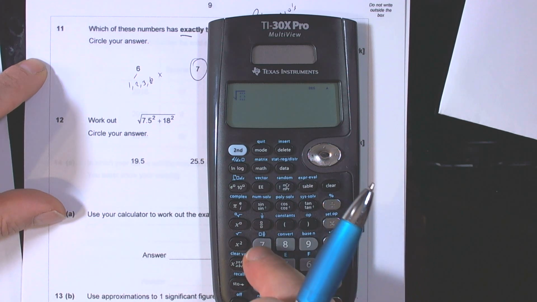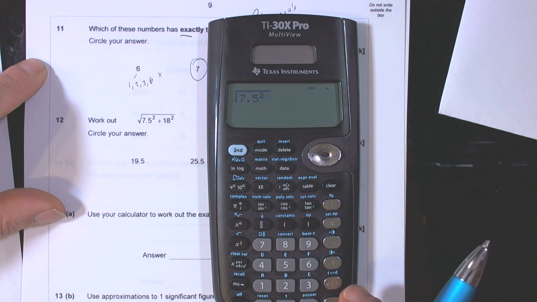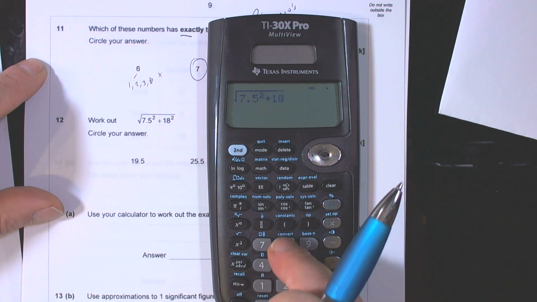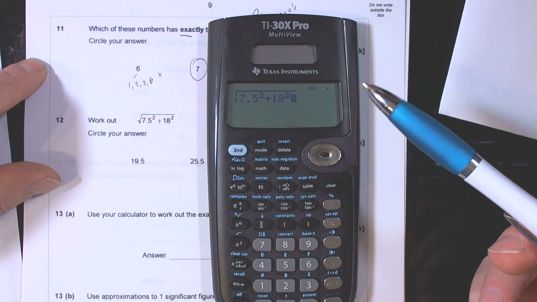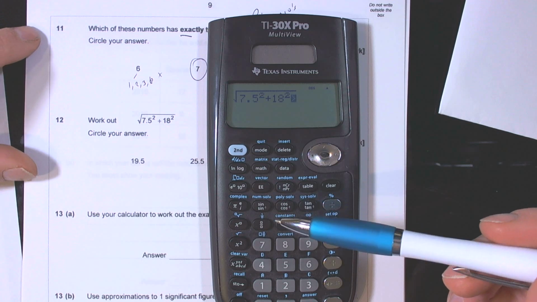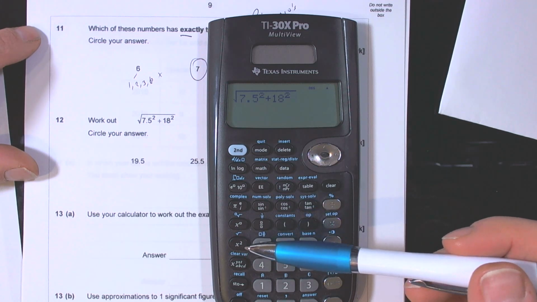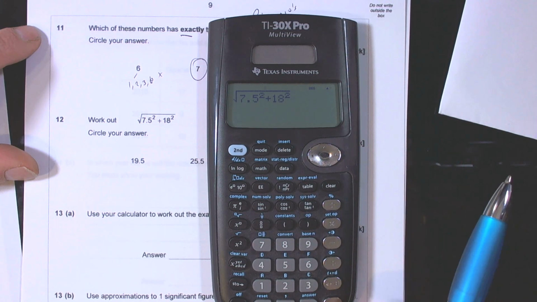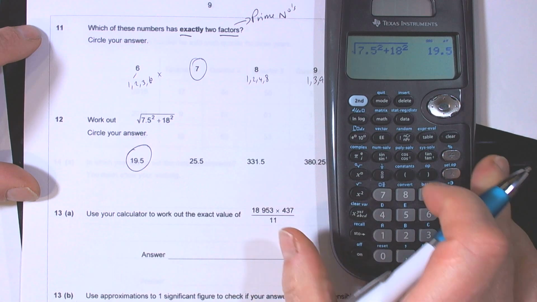Okay, so we're doing 7.5 squared plus 18 squared. Alright, don't forget to make sure you've got a scientific calculator and you're very familiar with it in your exams. Just remember that the squared key is x with the little 2 on most calculators. Okay, so we press enter, and so the answer is going to be 19.5.